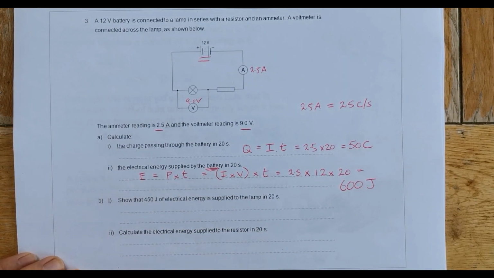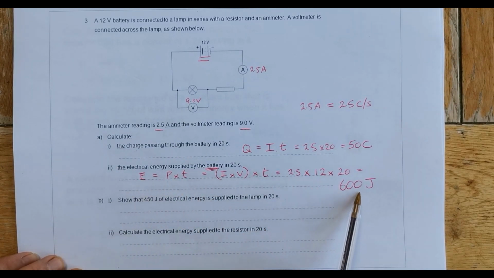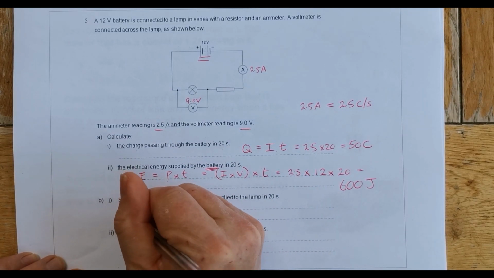joules. Show that 450 joules of electrical energy is supplied to the lamp in 20 seconds. Well, here's the lamp. This is going to be the same as above, really. Let's just do it a little bit quicker.